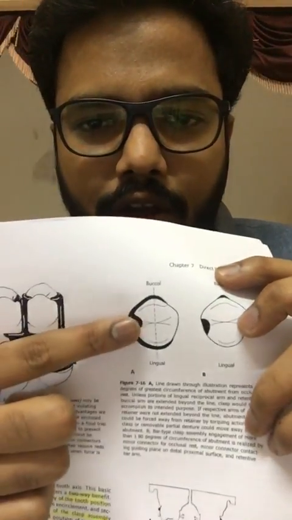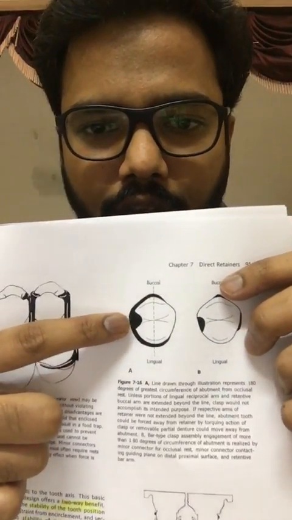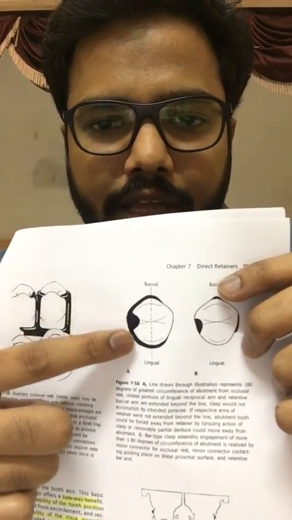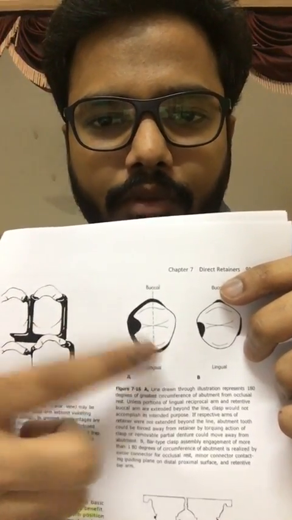I'll just show you in the image once again. So this will be your occlusal rest area. Is it clear? Occlusal rest area. This will be, for example, your retentive arm. This lingual will be your reciprocal arm, right?